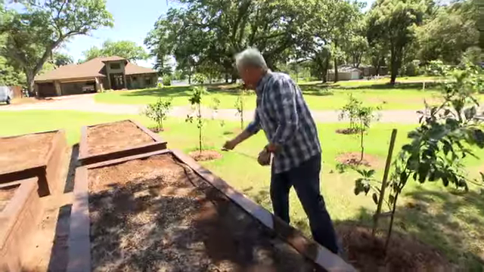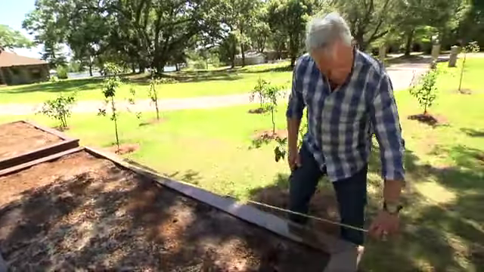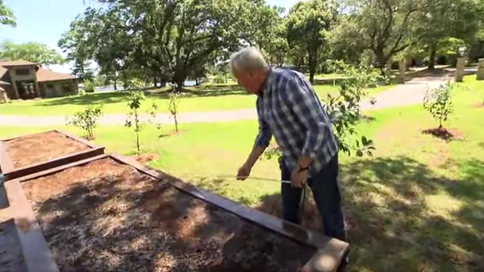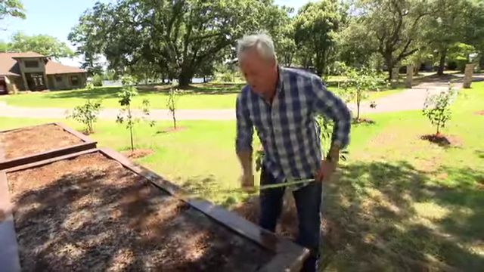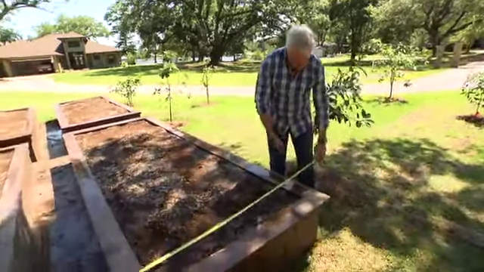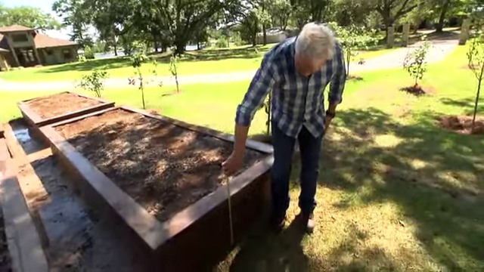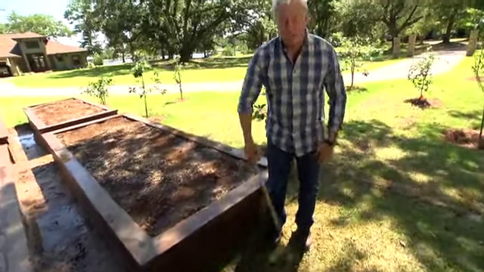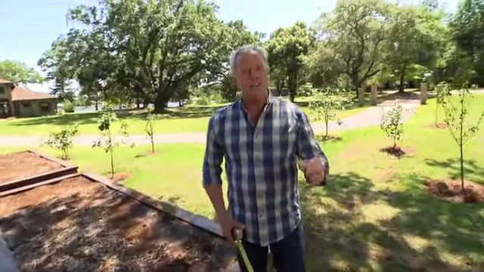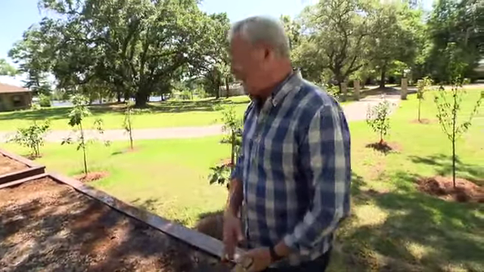So in the calculator, all you do is figure the length. We're at 12 feet, and then the width, we're at 4 feet, and then the number of inches deep, so we're 16 inches. So you put those numbers in your calculator and it'll tell you exactly how many cubic yards of material that you need. So I was able to order it and I nailed it.